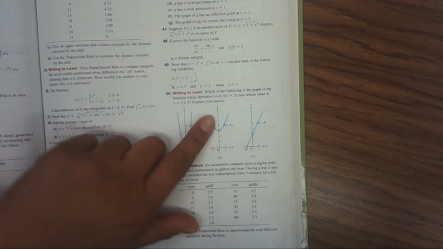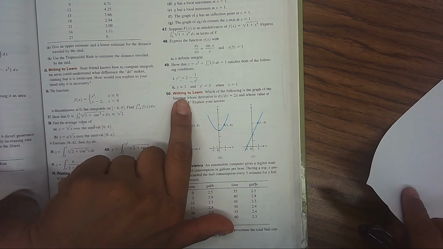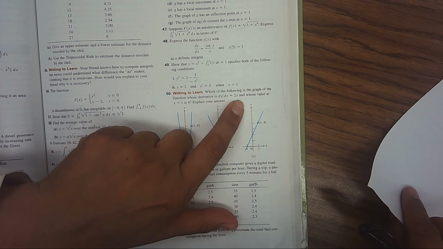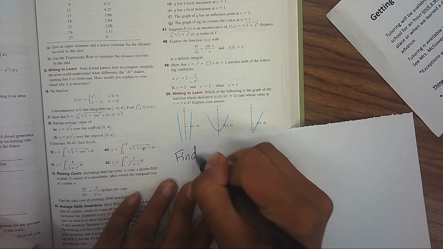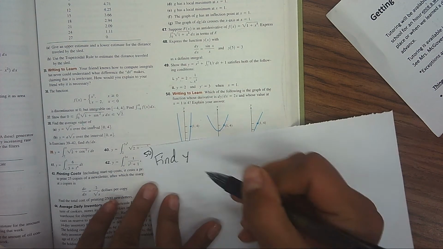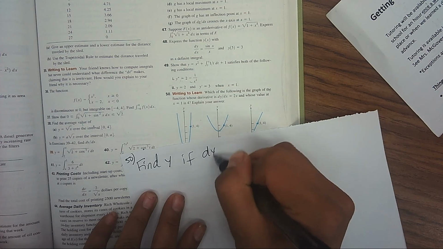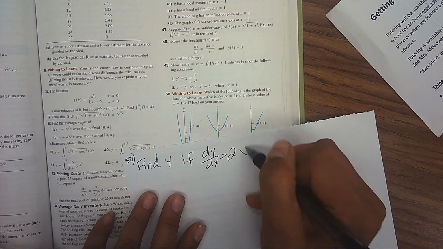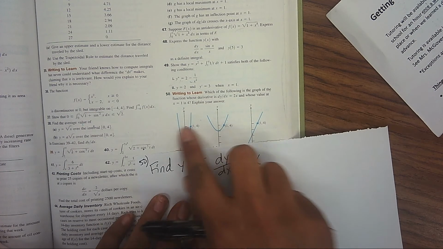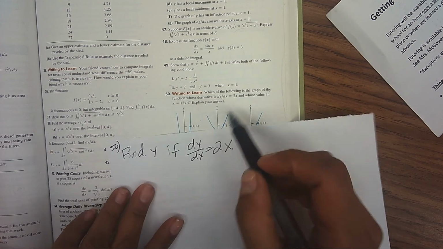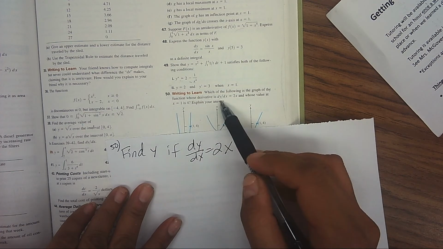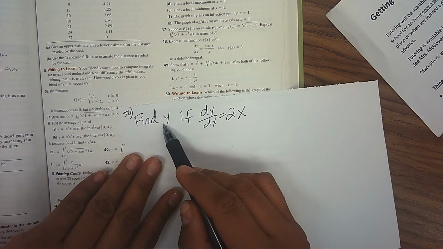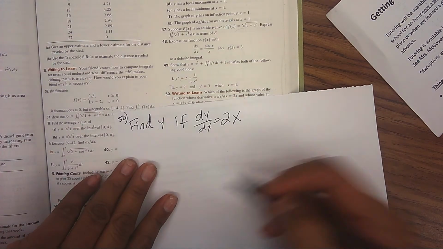For 50, they're asking which of the following represents the graph of a function whose derivative is dy over dx. So go find the graph of y if dy over dx is 2x. Let's do this analytically, algebraically before we look at the graphs. Go find y if the derivative is 2x. Let's go find the antiderivative.